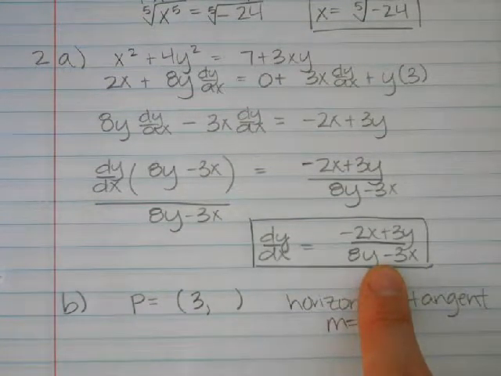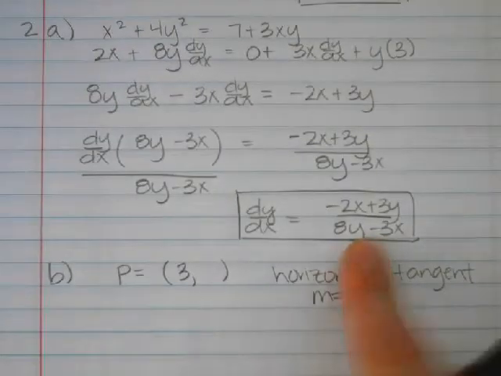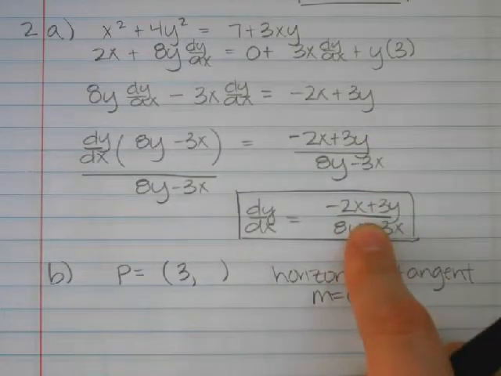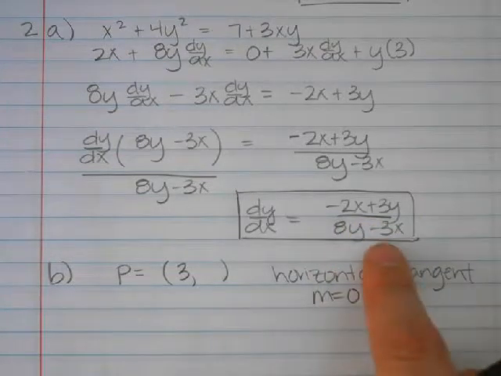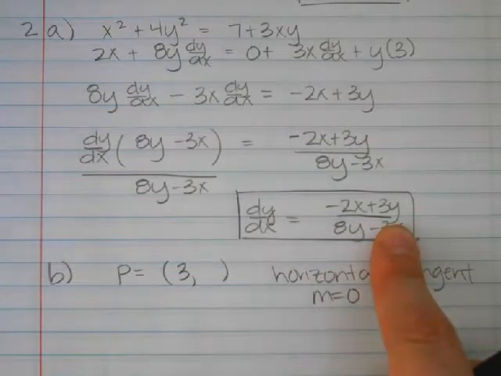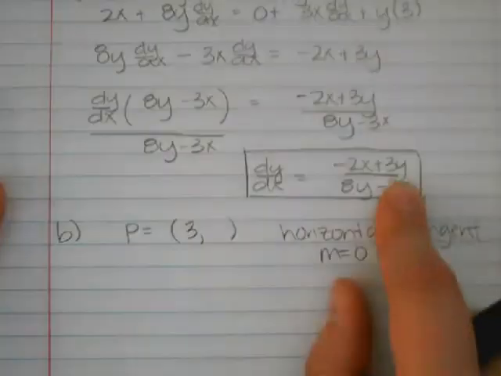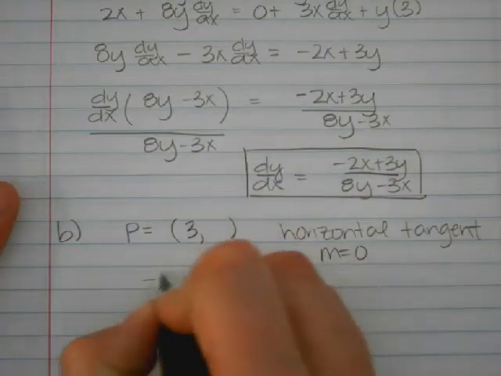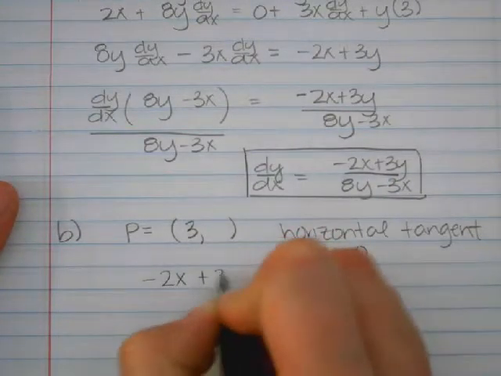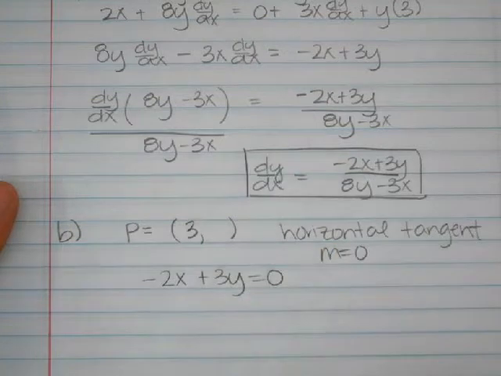Miles had a different method. Miles said, well, I know that the derivative should equal 0 because it's a slope, it's a horizontal tangent line. And so what would he do to set the derivative equal to 0? What do you have to do? Just make the top equal 0, that's it. So he took the top and he wrote negative 2x plus 3y equals 0.